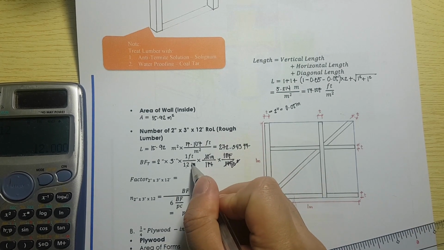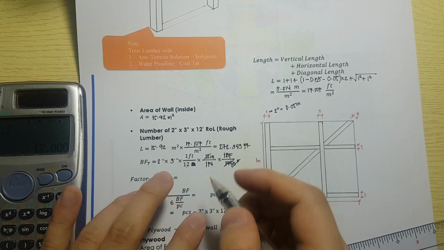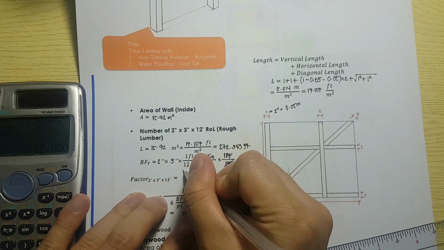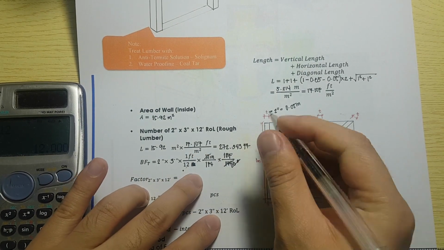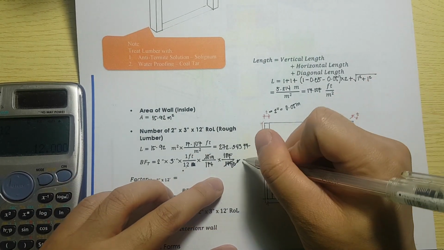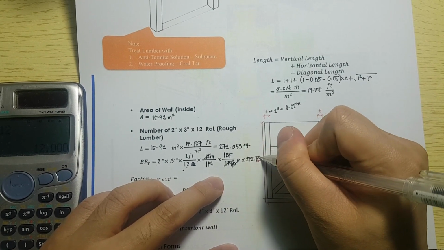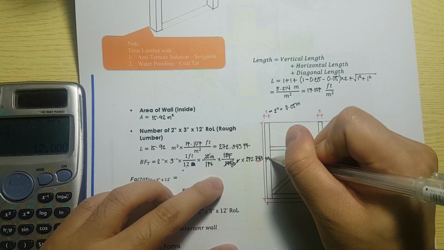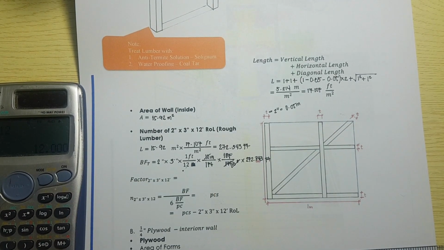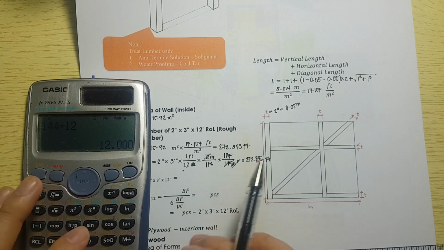I-multiply natin dyan si 272.343 feet. Magka-cancel din dyan si feet. Ang matitira sa atin would be board foot.